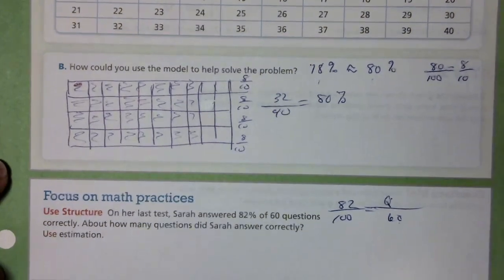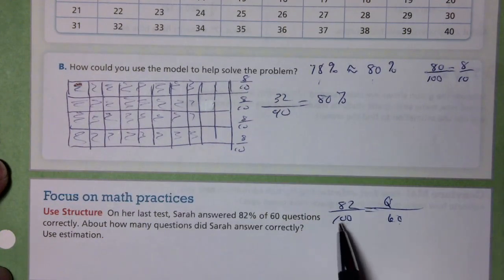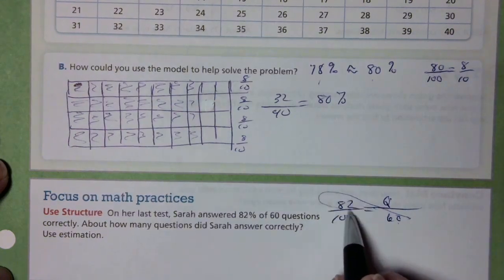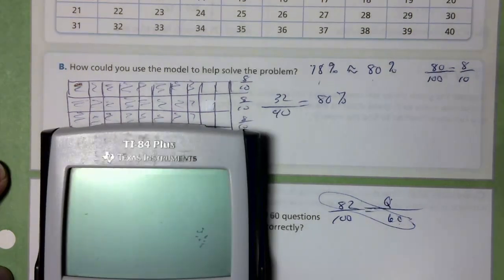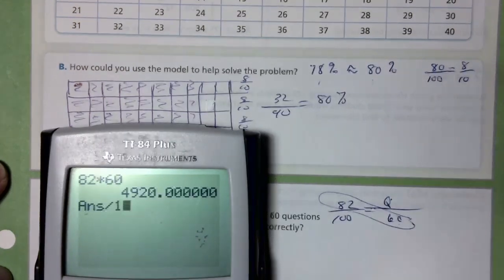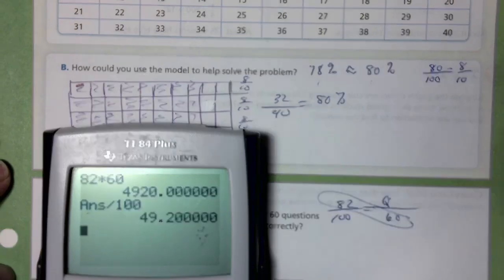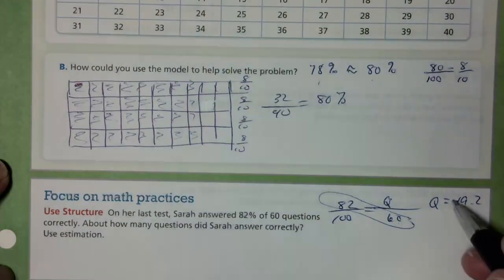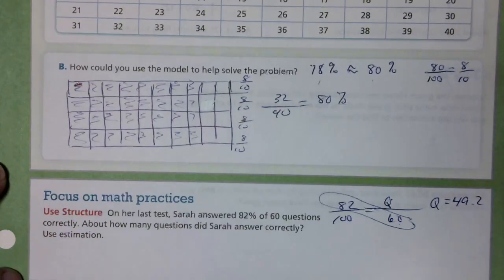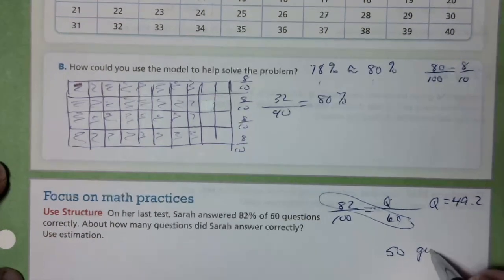Now, if you remember, when we have a fraction set equal to a fraction, we're going to multiply the two that are in the diagonal position that we know and divide by the other one. So, we're going to take our little calculators and multiply 82 times 60, hit equals, and then divide by 100, and 49.2 questions is the exact answer. Well, you can't have 0.2 of a question, so you're going to probably have to round that up. We can't round down or she wouldn't get this percent. So I would say 50 questions.